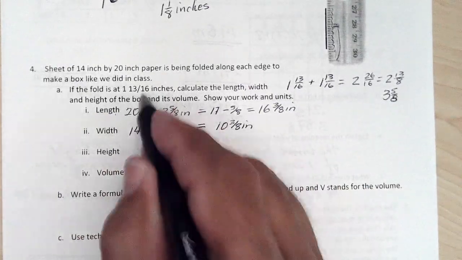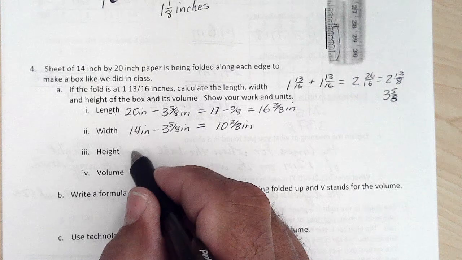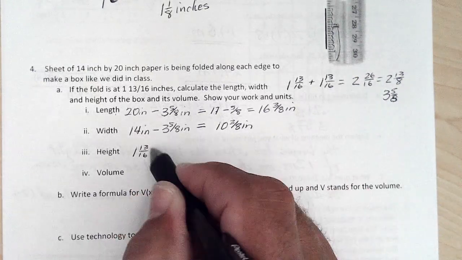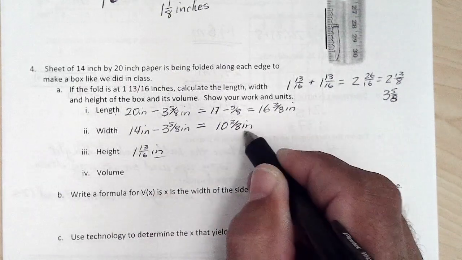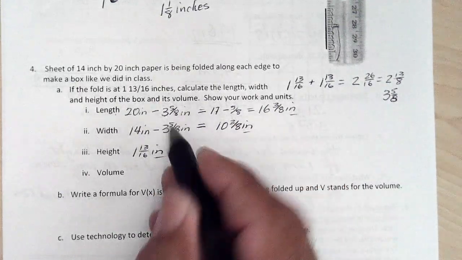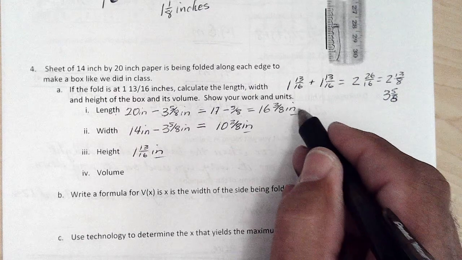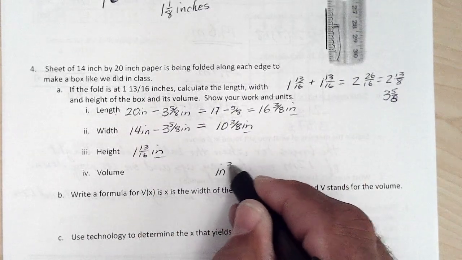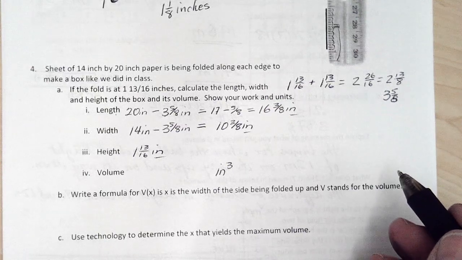And the height is just going to be how much I fold up, which is 1 and 13/16 inches. Notice I'm showing my units, please. And the volume is going to be inches times inches times inches. So it's going to be inches cubed, not inches squared.